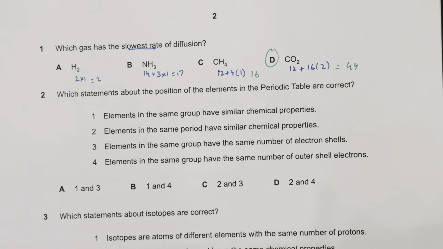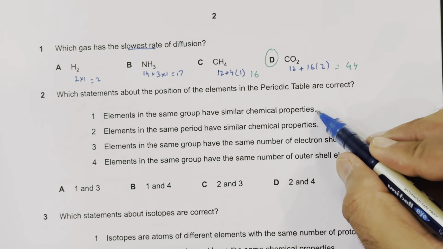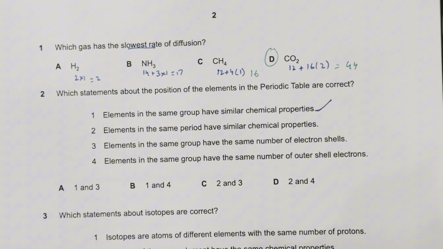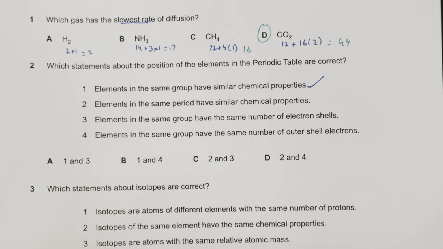Moving to question number 2. Question number 2 asks which statements about the position of elements in the periodic table are correct. Elements in the same group have the same chemical property. Yes, because they have the same number of valence electrons in their outer shell, and chemical properties depend upon the number of electrons in their last shell.